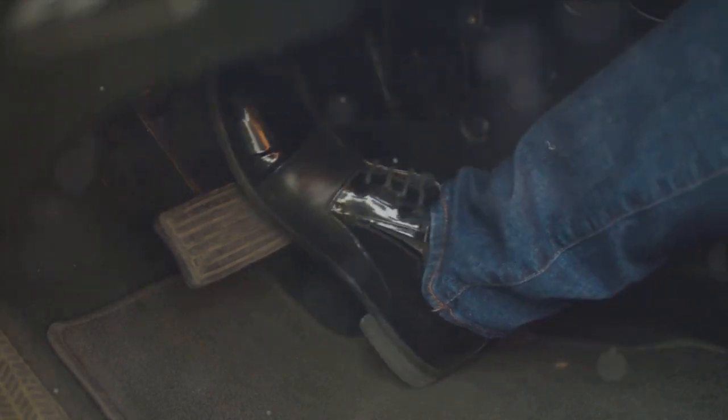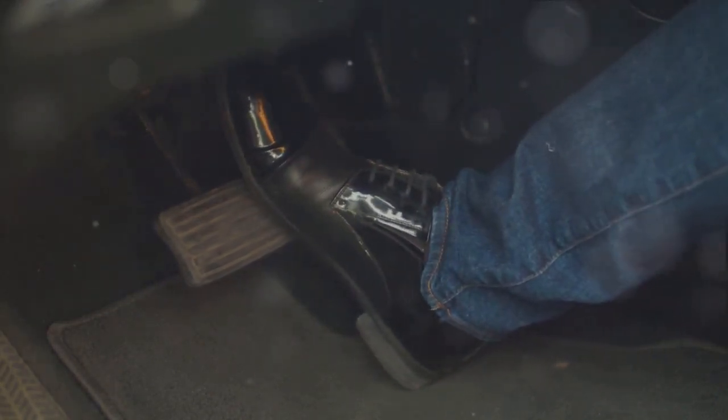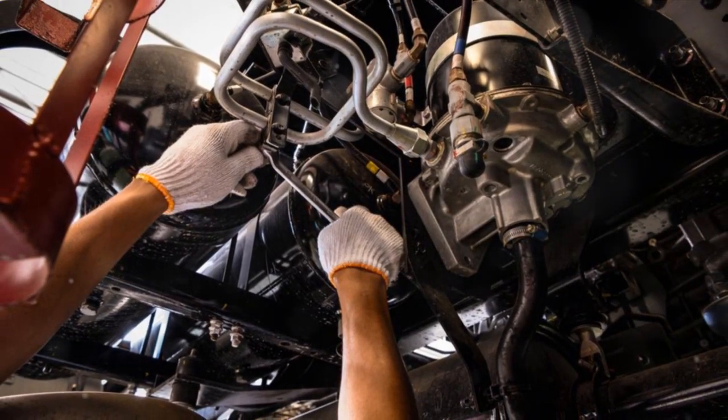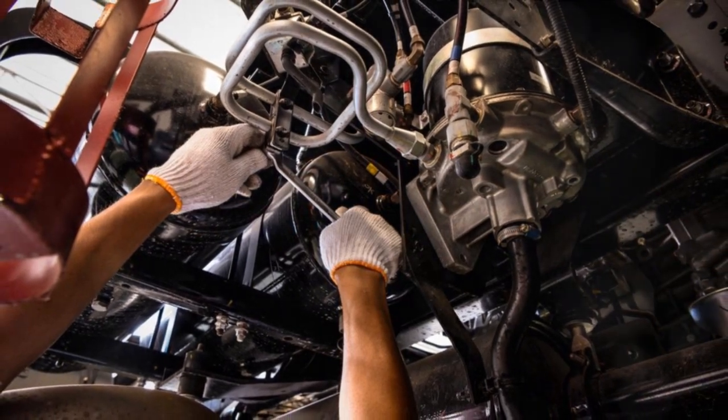Next comes acceleration. This is achieved by pressing the accelerator pedal, which is the rightmost floor pedal. Depressing this pedal increases the fuel and air supply to the engine, causing the vehicle to move faster.